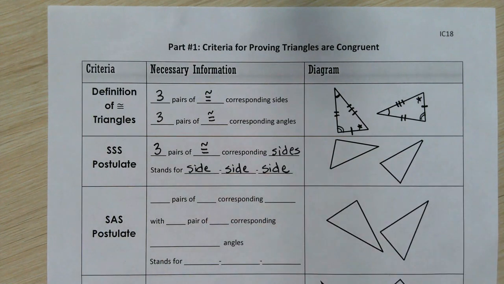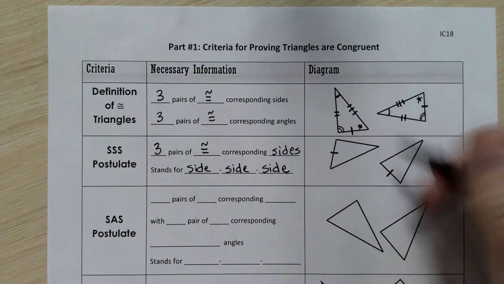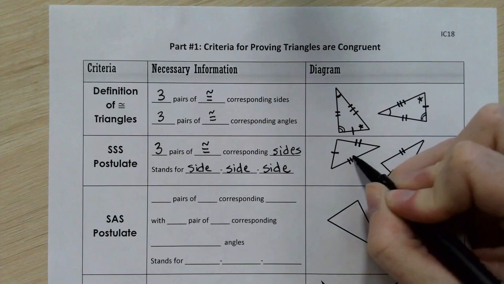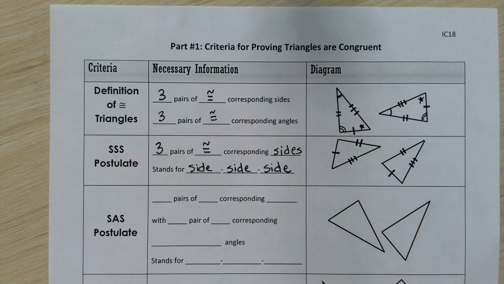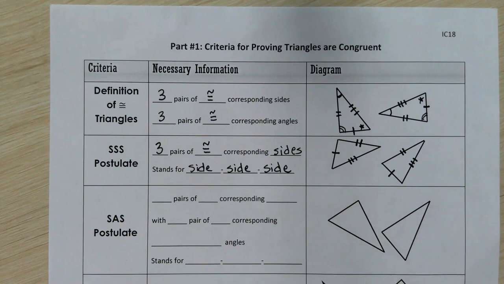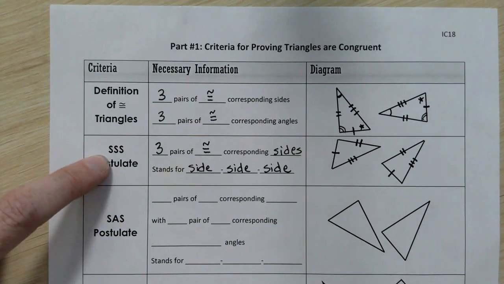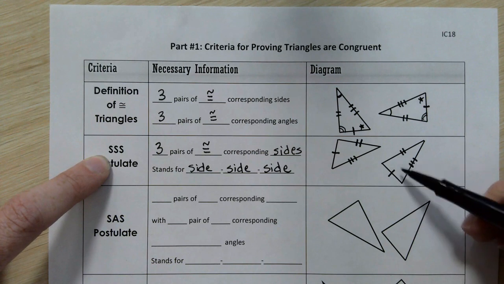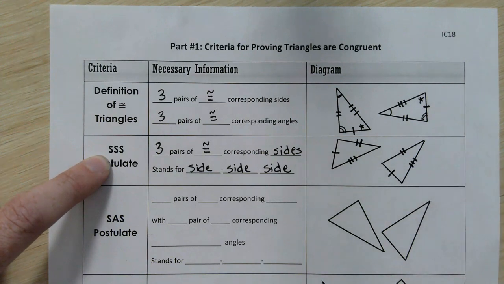So if we see a situation where there is a match for each and every side of the triangle, then that's going to force the angles to automatically be matched as well. And so only seeing those 3 pairs of congruent corresponding sides is going to be enough for us to be able to say that this triangle is congruent to this triangle.